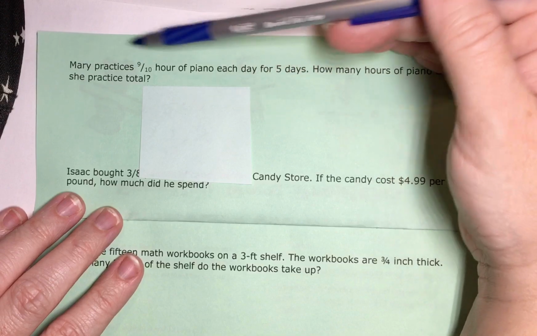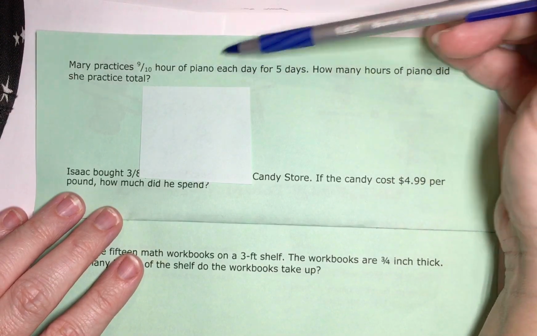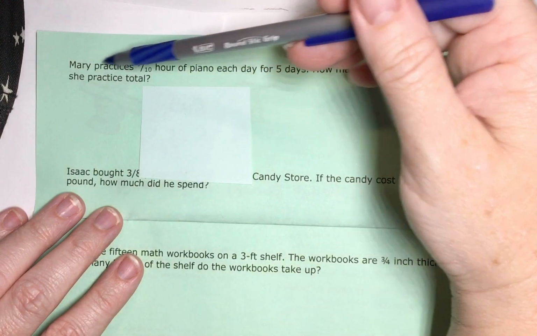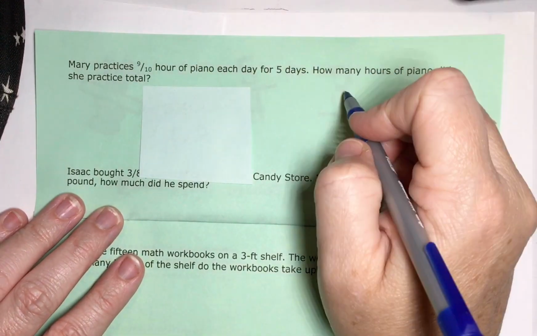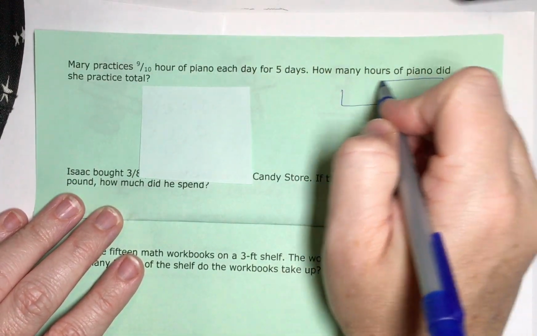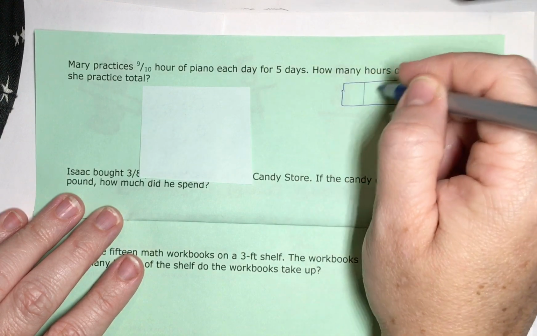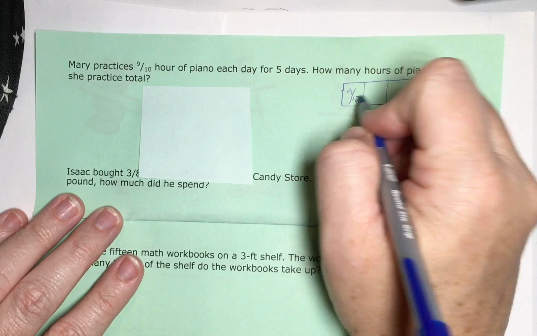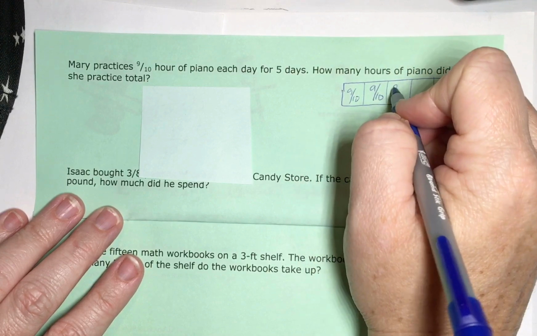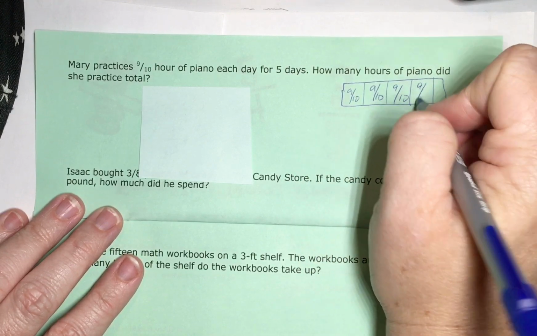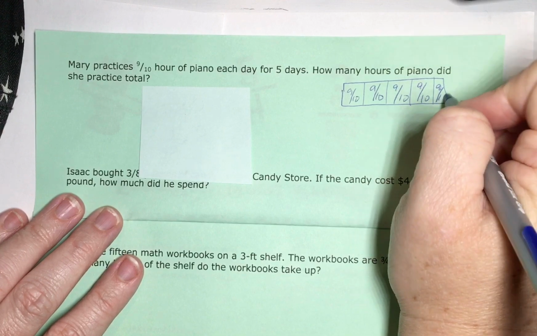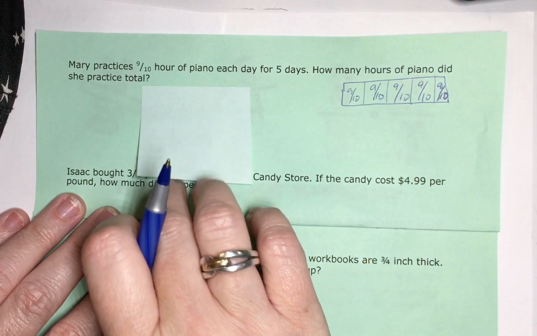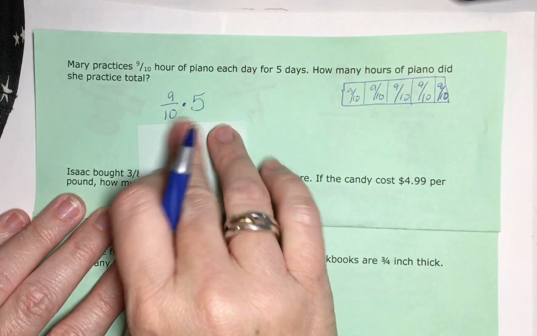All right, so it says Mary practices 9/10 hour of piano each day for 5 days. How many hours of piano did she practice total? Okay, so when we think about a strip diagram, there's 5 days. On the first day, she did 9/10 hour. Second day, 9/10. Third day, 9/10. Fourth day, 9/10. And fifth day, 9/10. So we can see that our 9/10 repeats 5 times. So that is a multiplication situation.